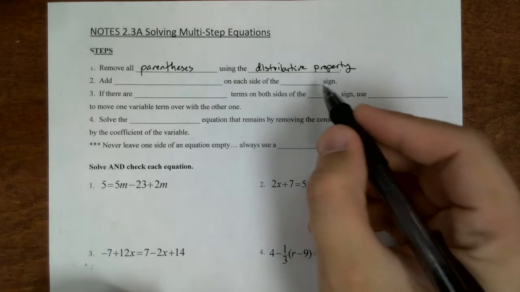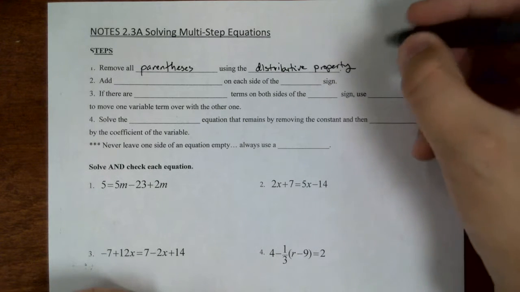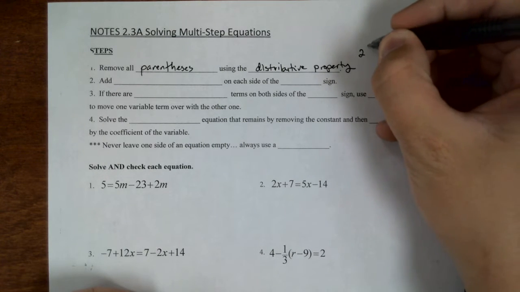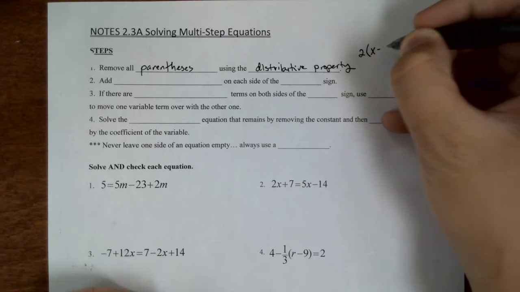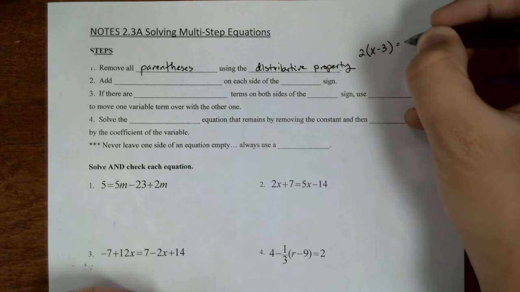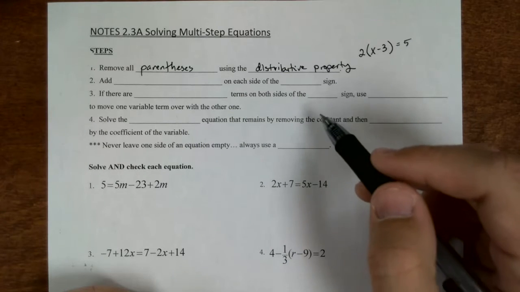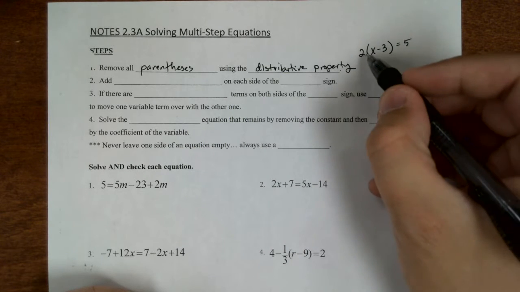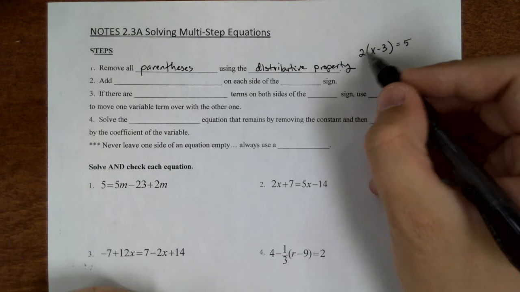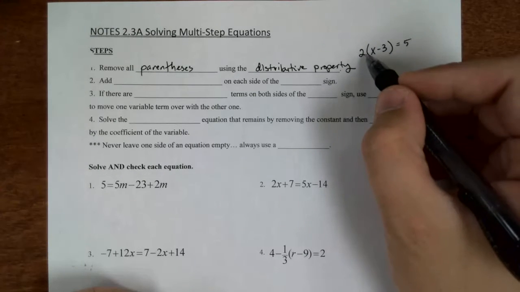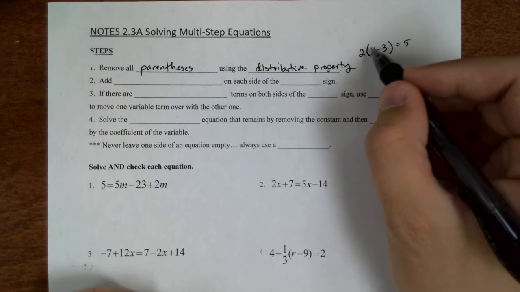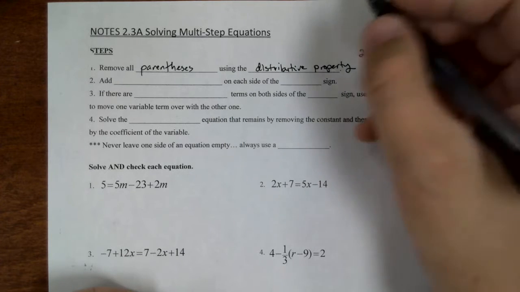Okay, so distributive property, so that's going to be in a case of where we have something maybe like 2 times x minus 3 equals 5. Okay, so this is kind of an early example. So if we're going to use that distributive property, the first thing we want to do is anytime we have a number that is in front of our parentheses, okay?